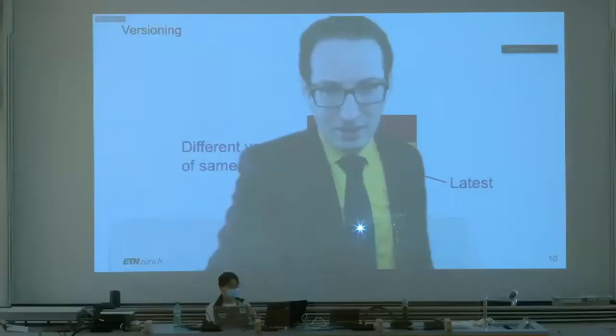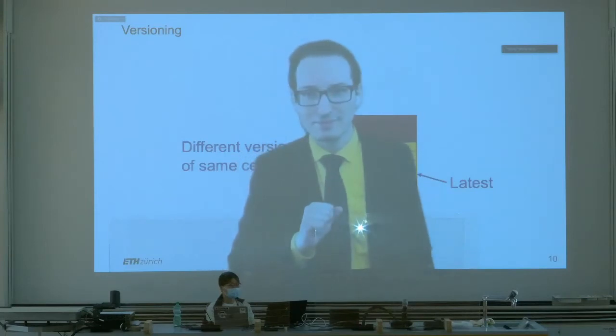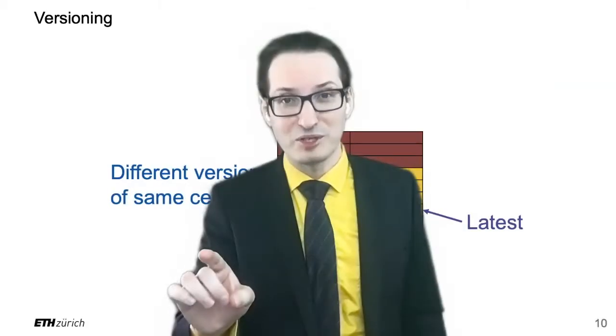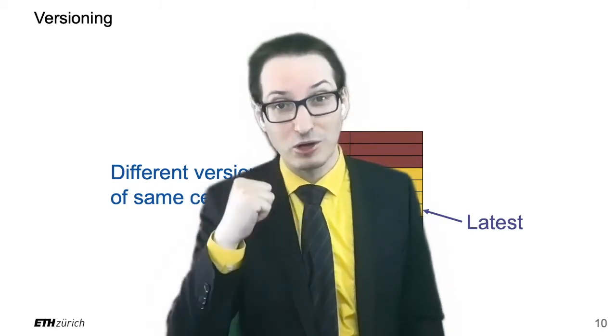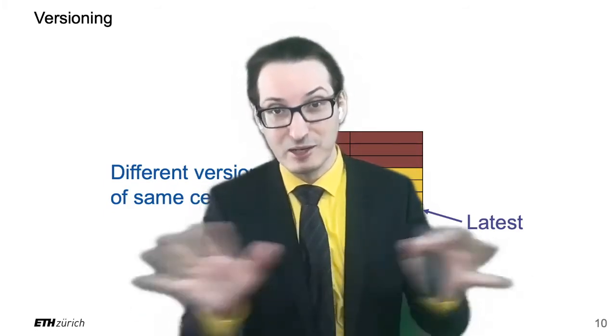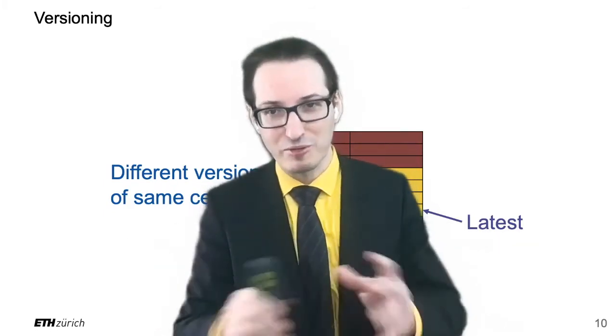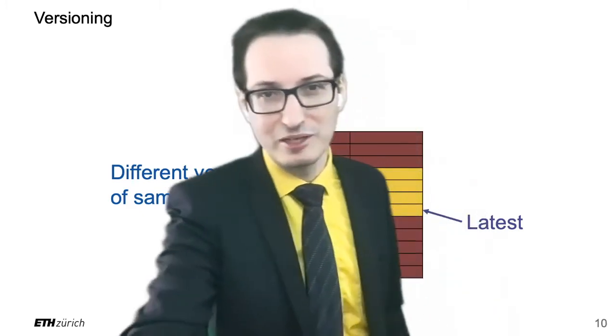Another question is: is the lock only for writing, not for reading? Thank you very much for this precision. Indeed, maybe that wasn't clear. When I say the lock right there, it's only for modifying, for writing, but anybody else can still read. That's absolutely fine. So thank you very much for this precision. It's absolutely true. The lock is only for modifications.